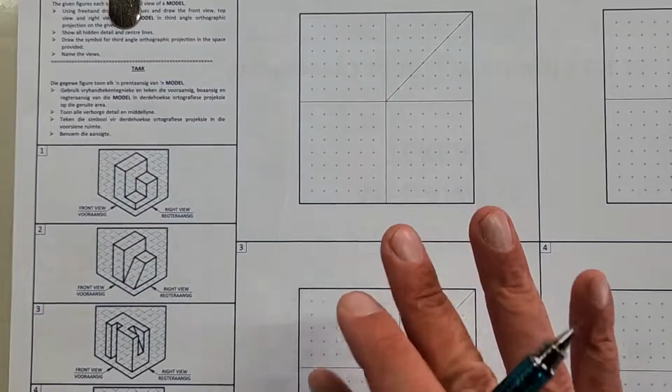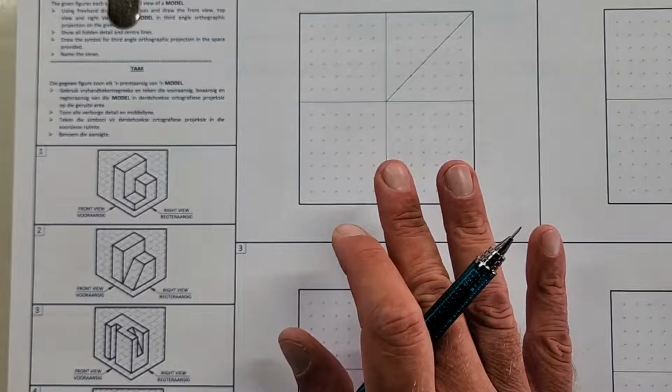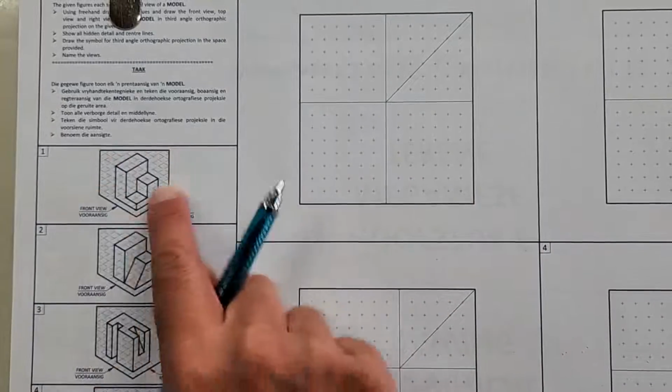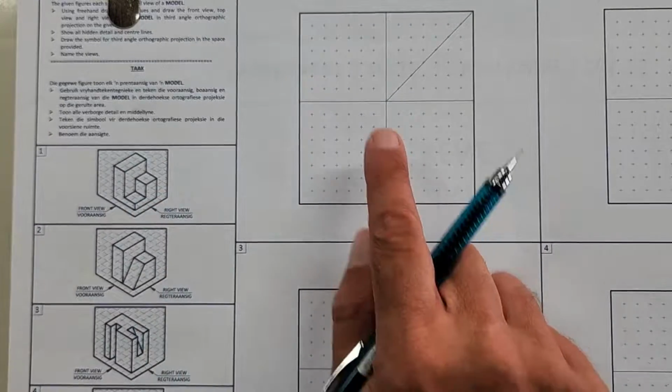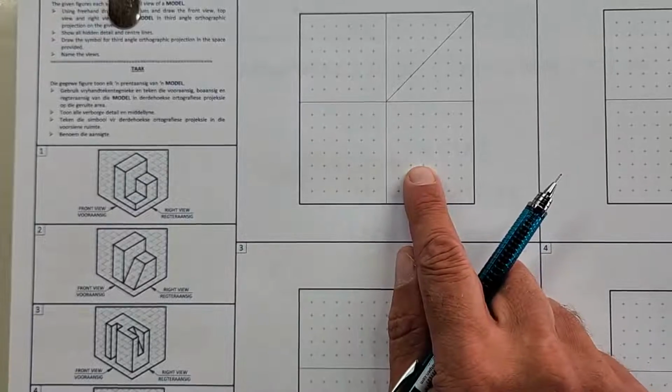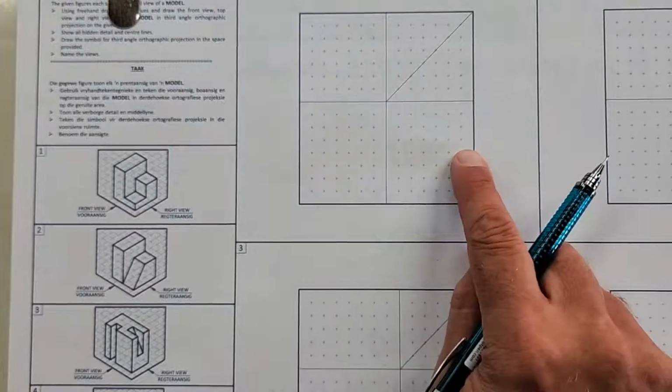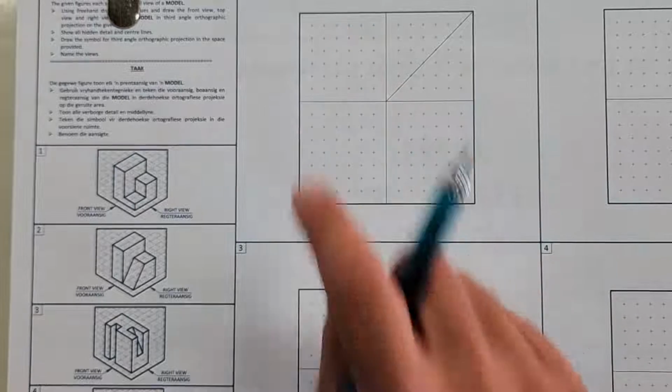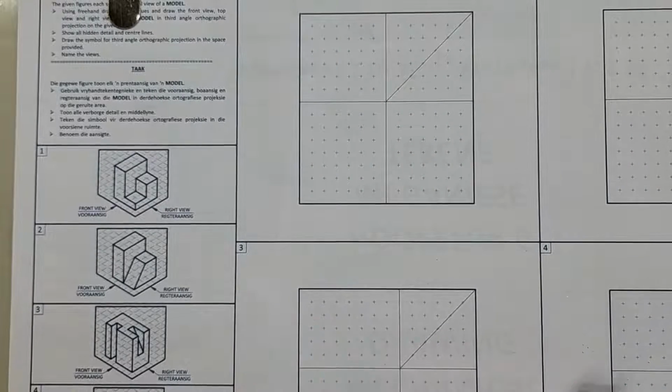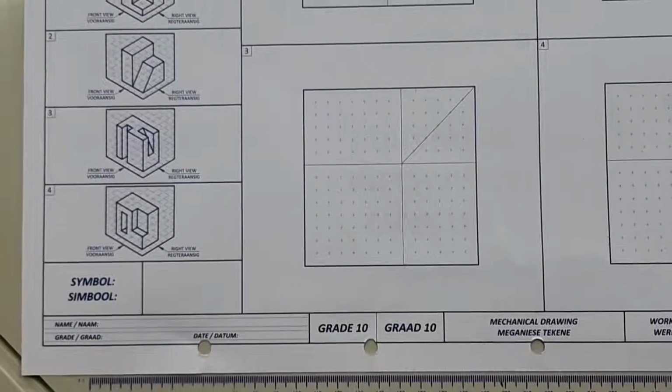Now we are going to start off on page 6.1 with taking a 3D drawing and placing it in third angle orthographic projection. And so they've given us 3 areas to place our different views. Now before we get started, I wanted to show you one step back.